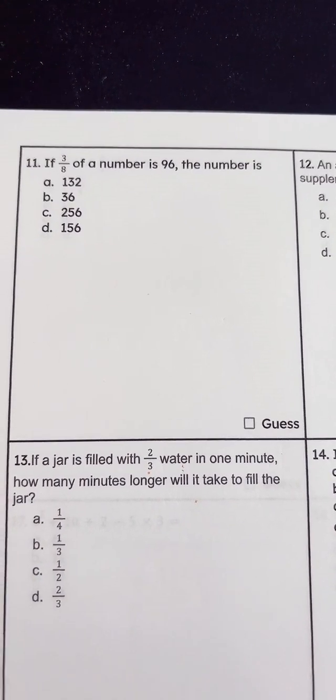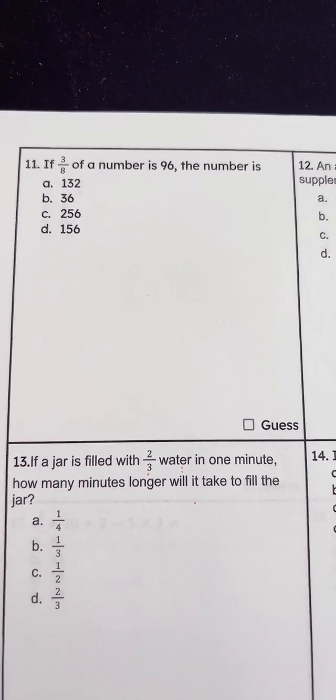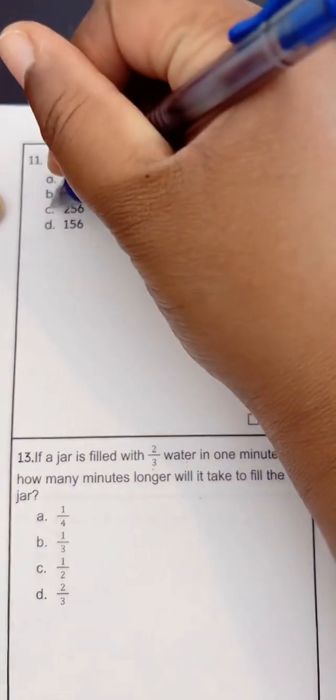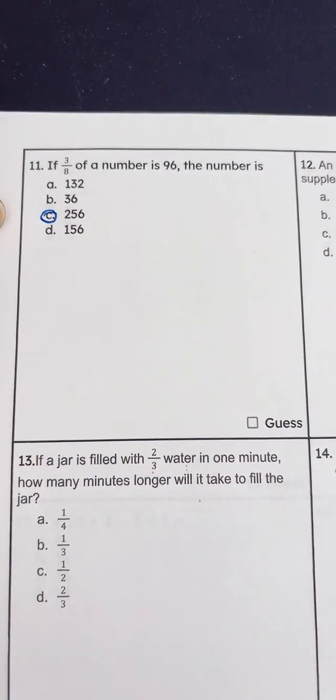C, 256. Hi, Zaylee. Okay, so I'm seeing a whole bunch of C's, so let's see how we get there.